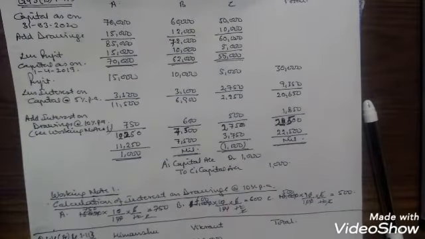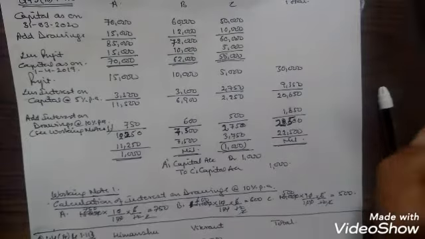So now the profit, this rupees 15,000, 10,000, 5,000, was distributed among the partners in their profit sharing ratio 3:2:1 without providing for interest on capital and charging interest on drawings. So this adjustment will be done to the profit.